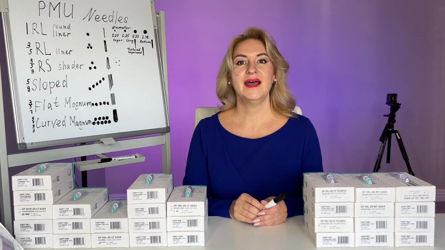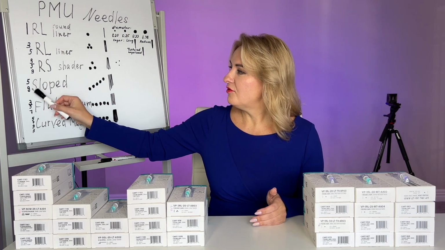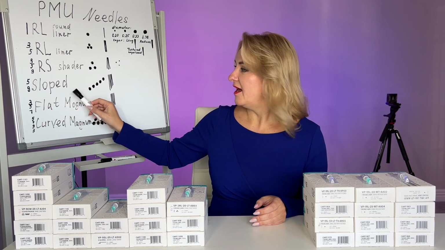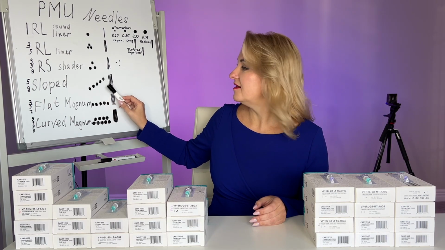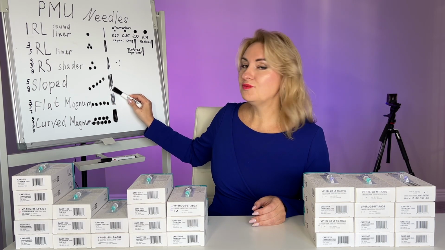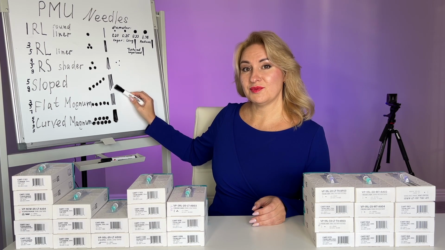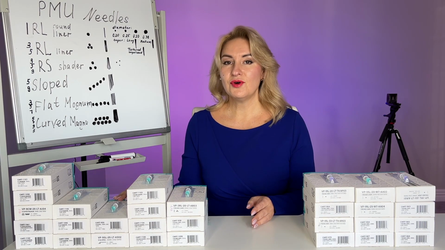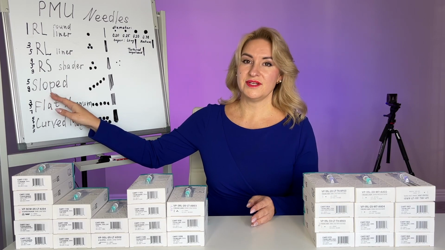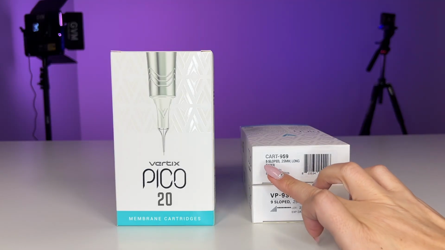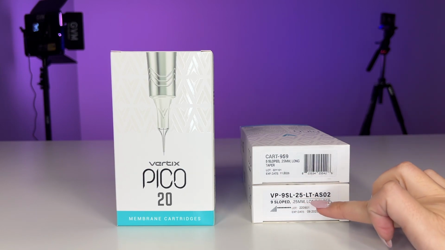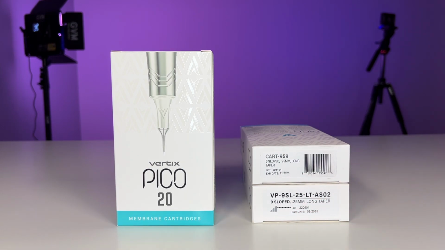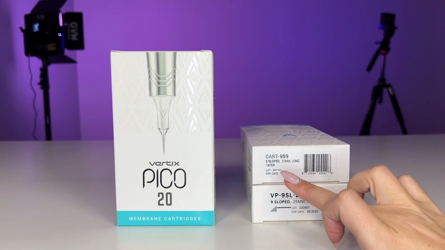Another needle is the 5 or 9 sloped needle, and it will be 5 or 9 pixels on the skin, and the needles are grouped in one row, a sloped row. There are 2 boxes of different sloped needles: 5 sloped needle 25 long taper, and 9 sloped needle 25 long taper. The most popular is 5 sloped 25 LT.